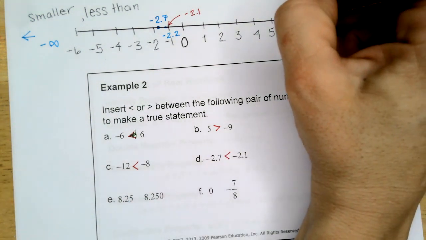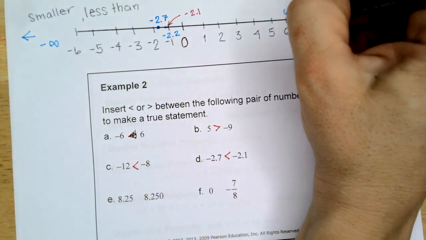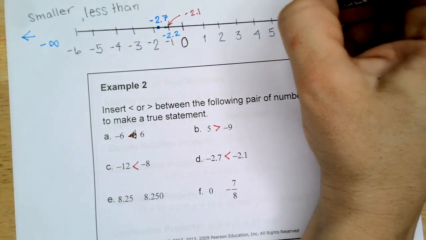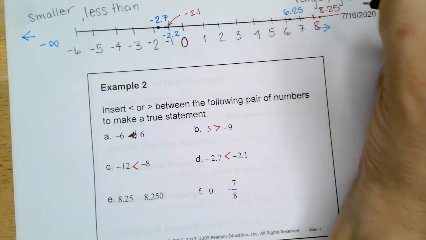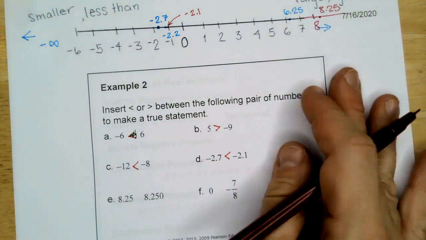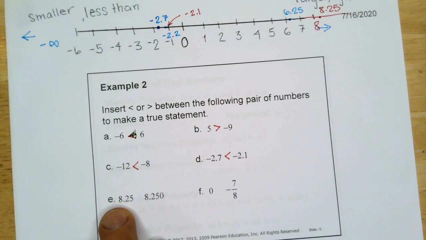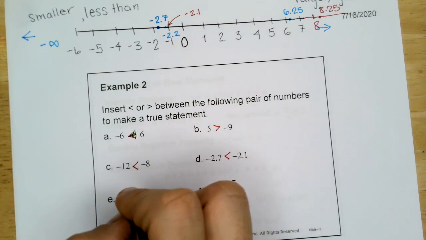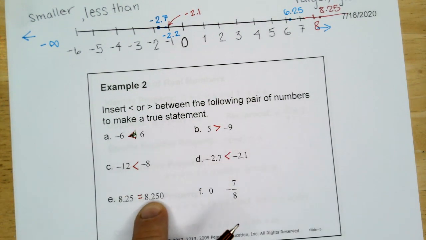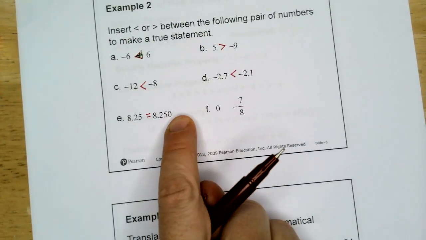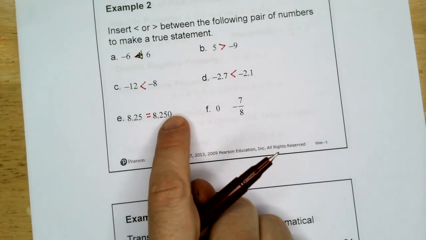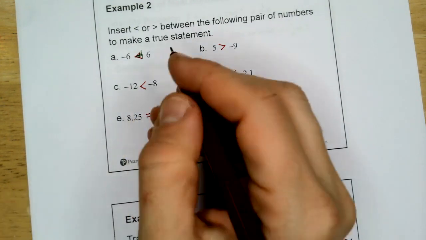8.25. There was 6.25, 8.25. What I think of when I think of 25 is a quarter, 25 cents. So we're saying 8 1/4 is in fact equal to 8 1/4, because you can add as many zeros as you want after a number if there is a decimal point.